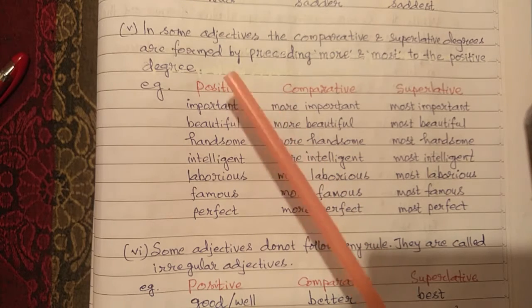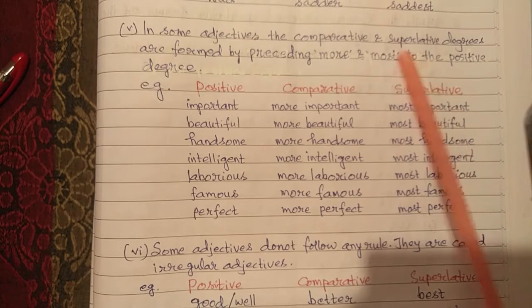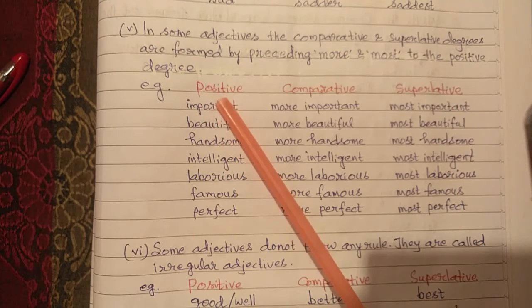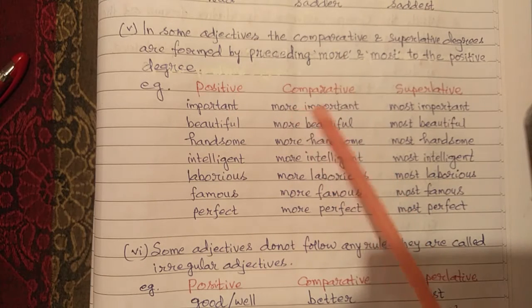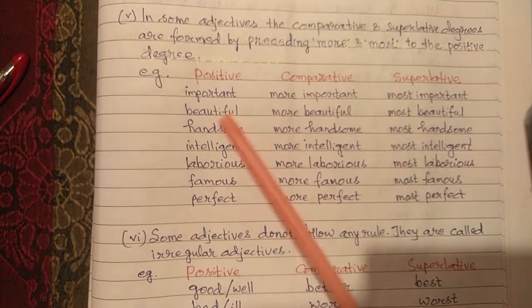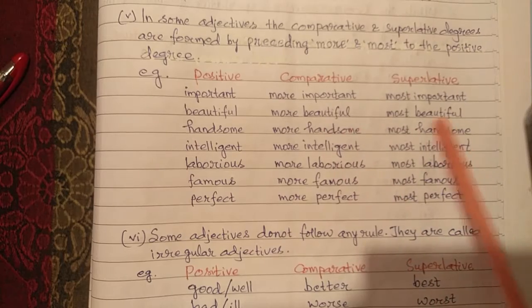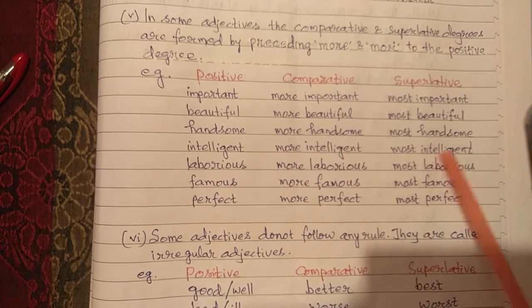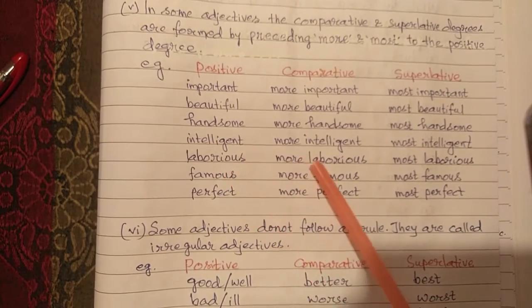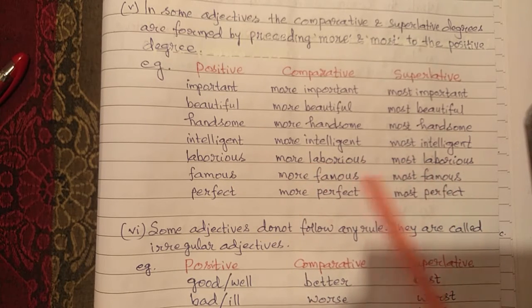एडजेक्टिव के आगे हम लोग मोर या मोस्ट डाल के कंपैरेटिव और सुपरलेटिव डिग्री बनाते हैं। देखो कुछ वर्ड हैं जो पॉजिटिव डिग्री में important, कंपैरेटिव डिग्री में क्या बन गया, more important, सुपरलेटिव डिग्री में बन गया most important. So similarly beautiful, more beautiful, most beautiful, handsome, more handsome, most handsome, intelligent, more intelligent, most intelligent, laborious, more laborious, most laborious, famous, more famous, most famous, perfect, more perfect, most perfect.